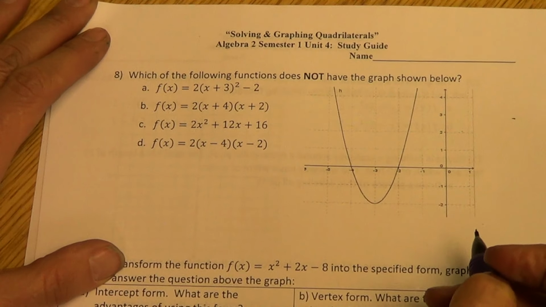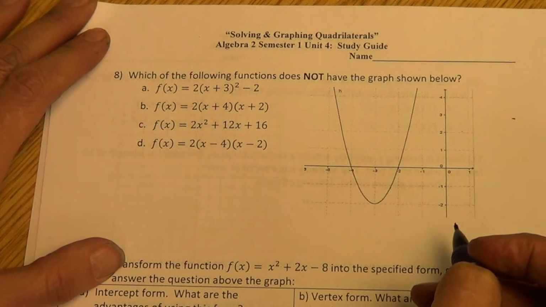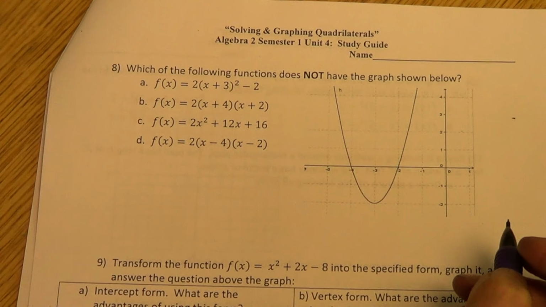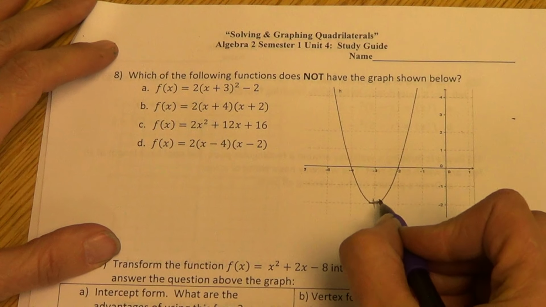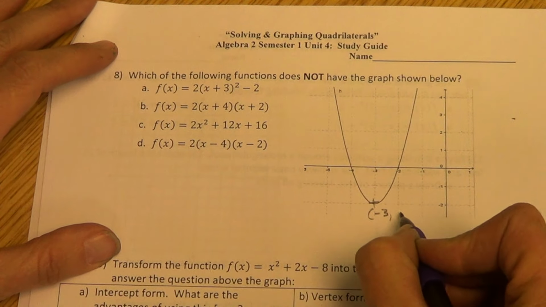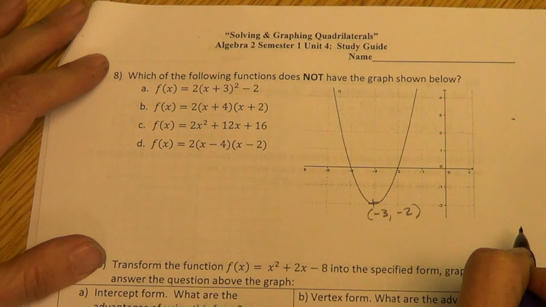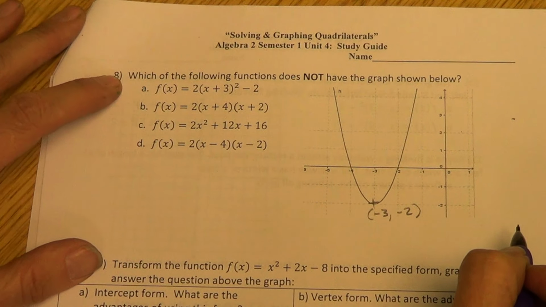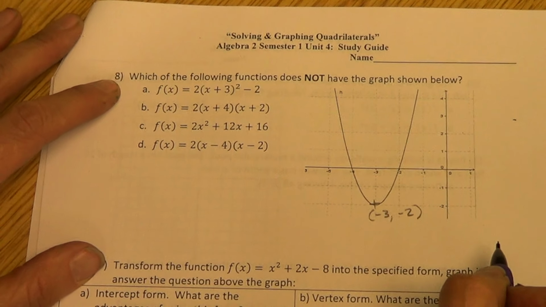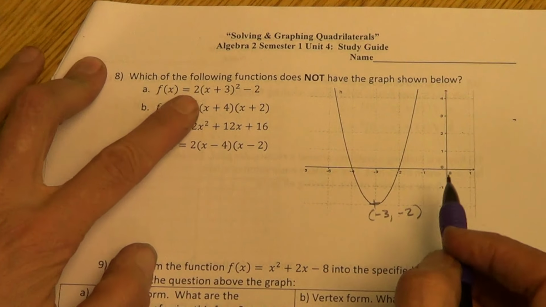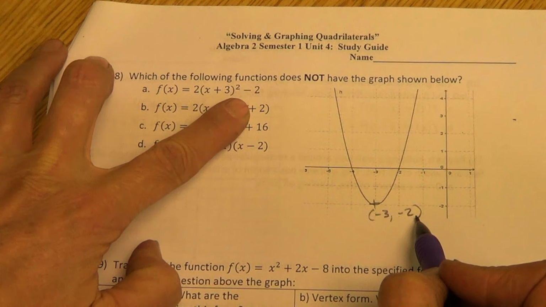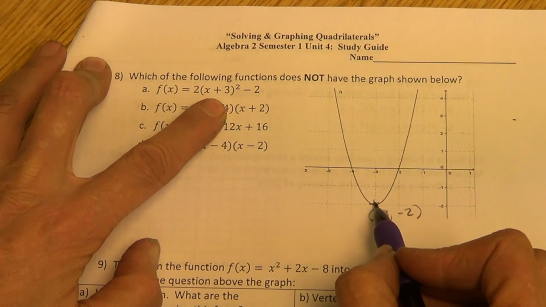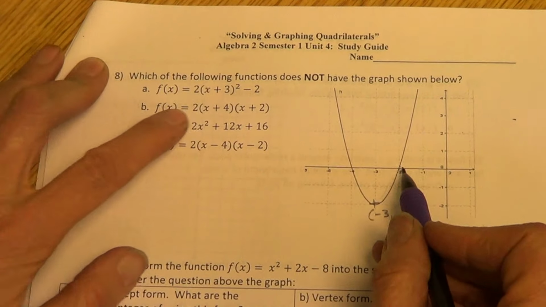Okay. Which of the following functions does not have the graph shown below? Let's look at our vertex first. This is at -3, -2. So if we go down to our vertex form, this looks like -3, -2, because that would be the opposite, and it also has a stretch value of 2.